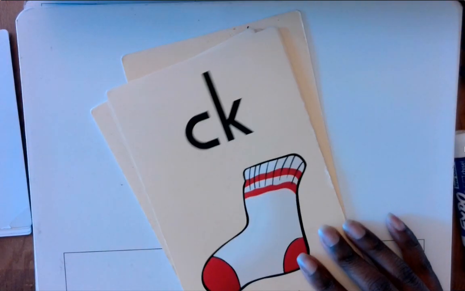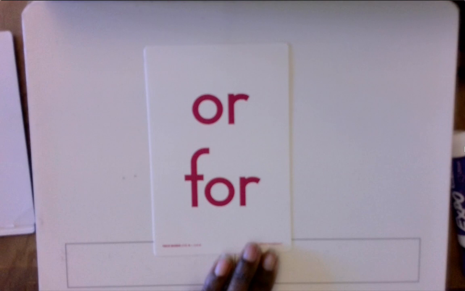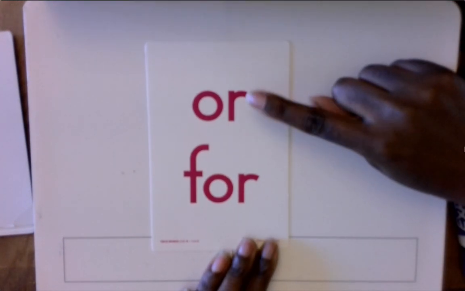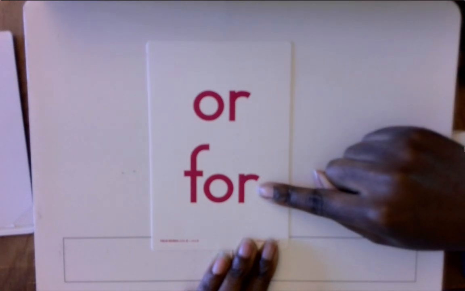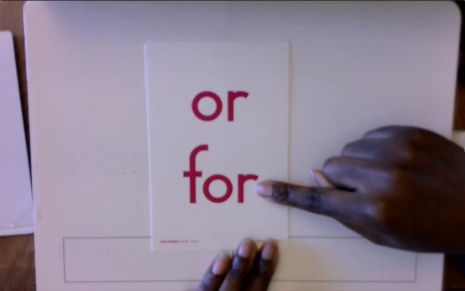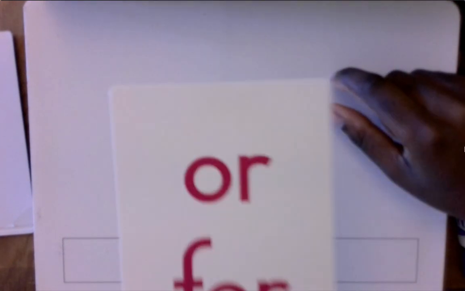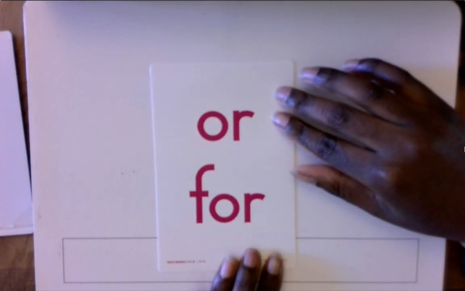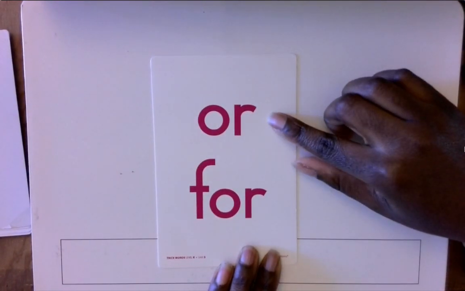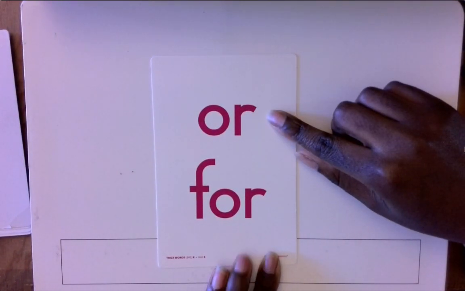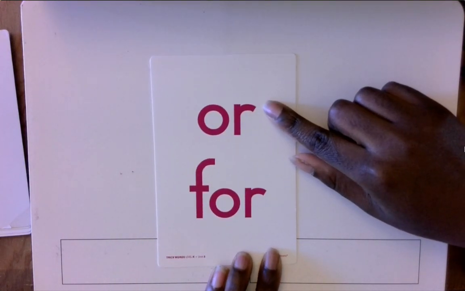All right, let's move into our new trick words for today. Here are our new trick words. We're going to be doing OR, or, which is right here. And we're going to be practicing FOR, for. Now remember, trick words, we do not tap out. So you have to practice and remember them so you can use them in sentences.